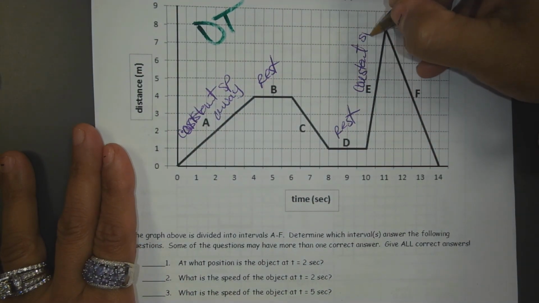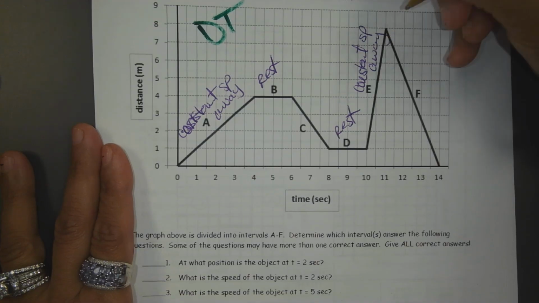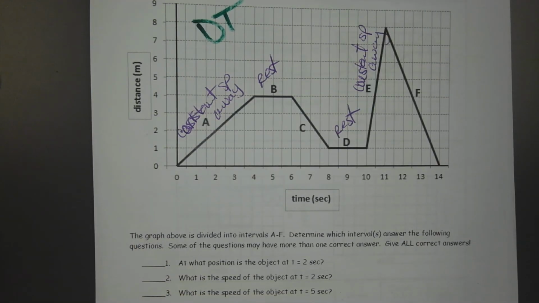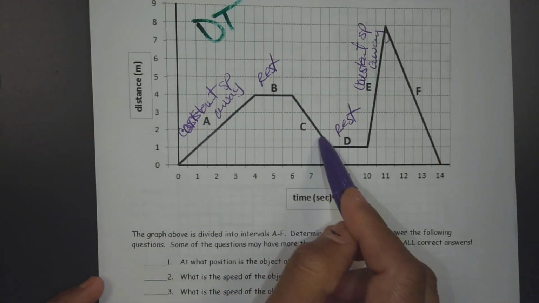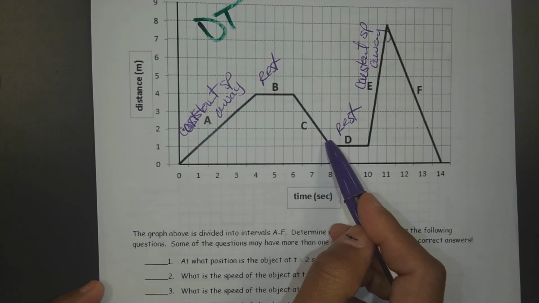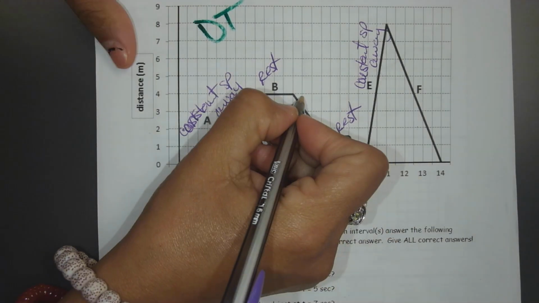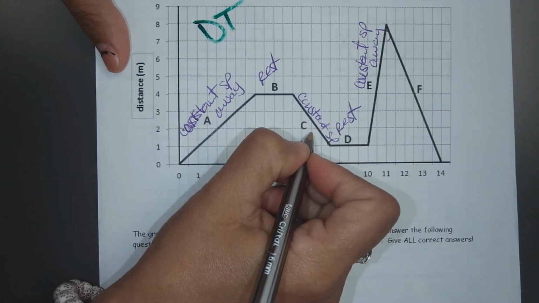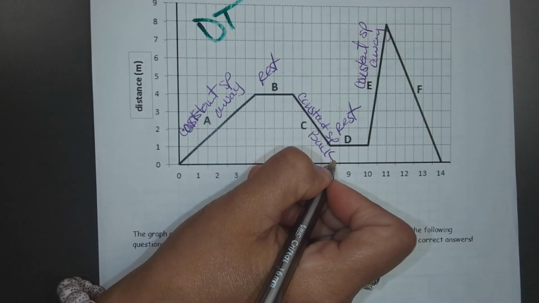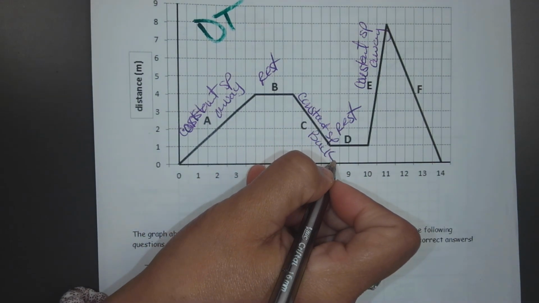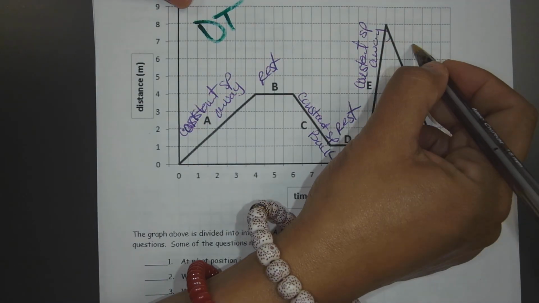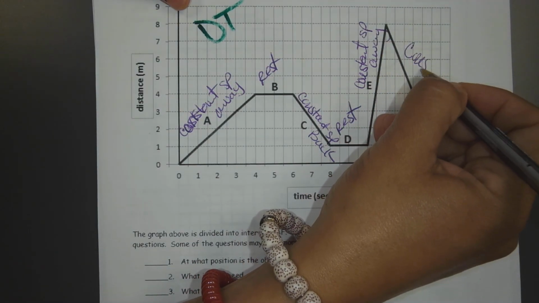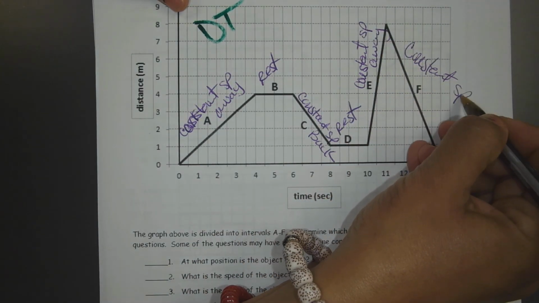And if I have an indirect relationship line, that means my object is still moving at a constant speed, but it's moving back in the negative direction, towards the origin or back towards home. So a constant speed back.